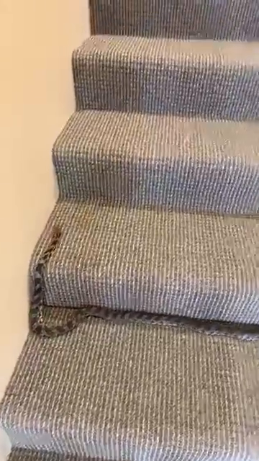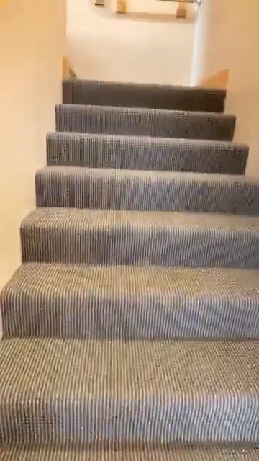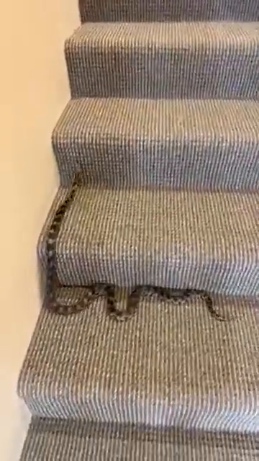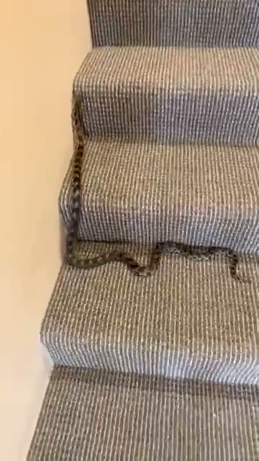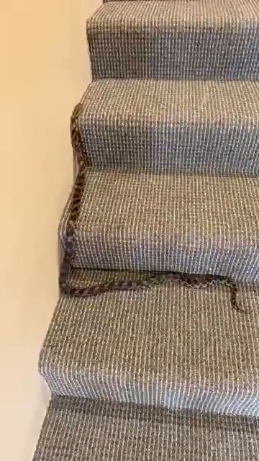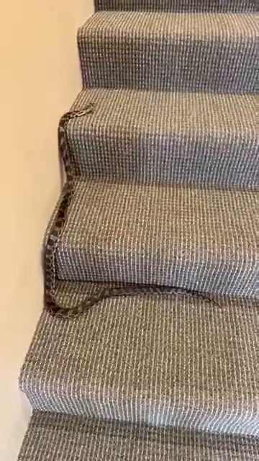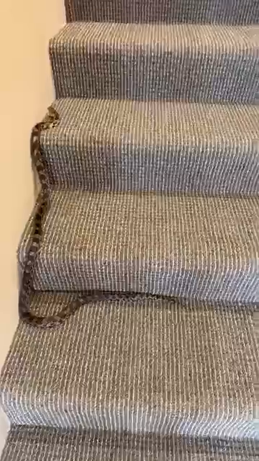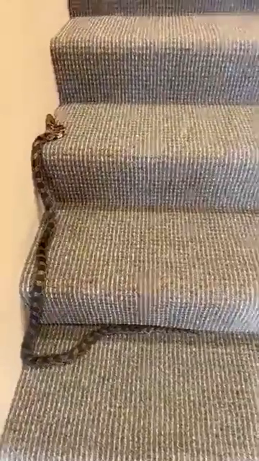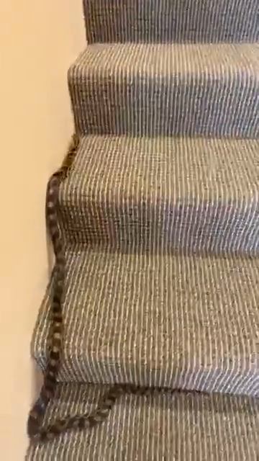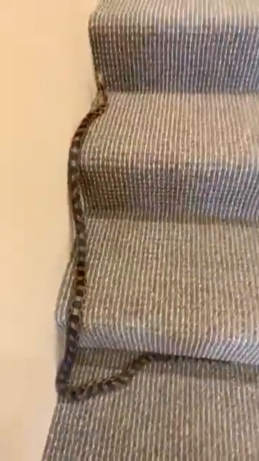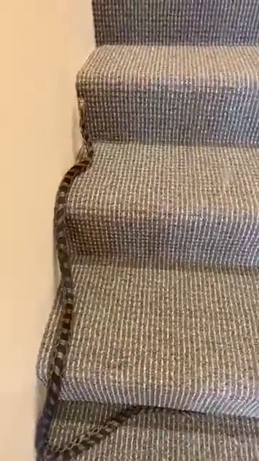We have a pretty big flight of stairs right here, and then another corner, and she usually goes up the whole thing. Oh, there's one and two. I bet you didn't know that snakes could climb stairs, but they are using the combination of those strong muscles and bones inside their body to do that.